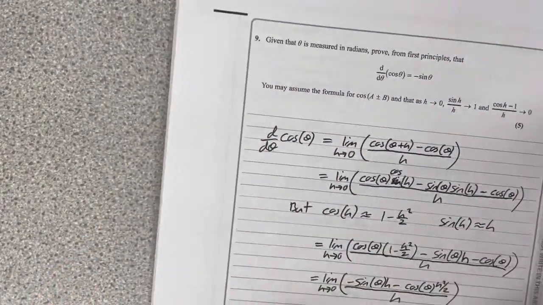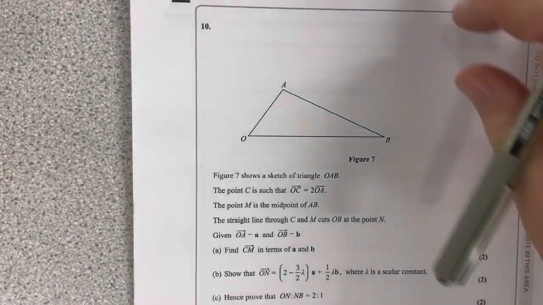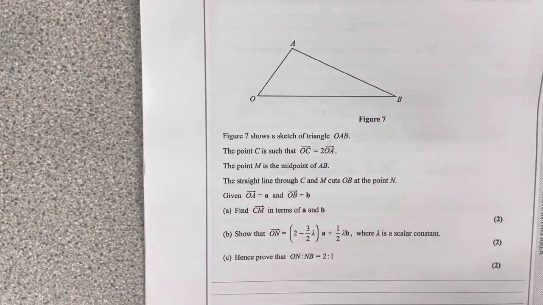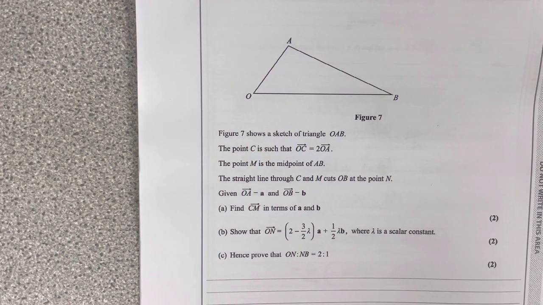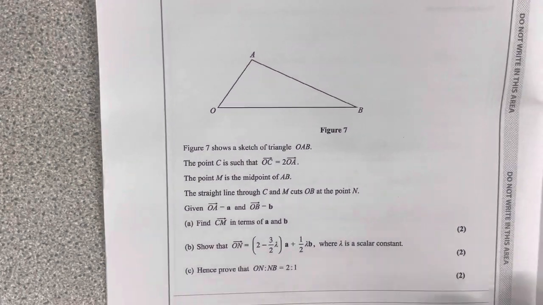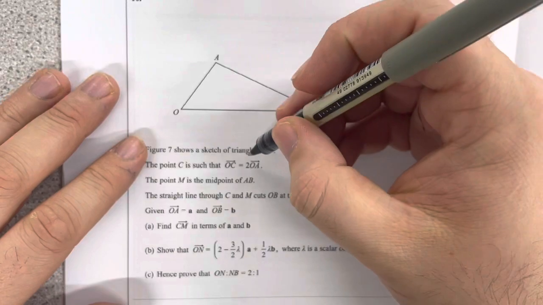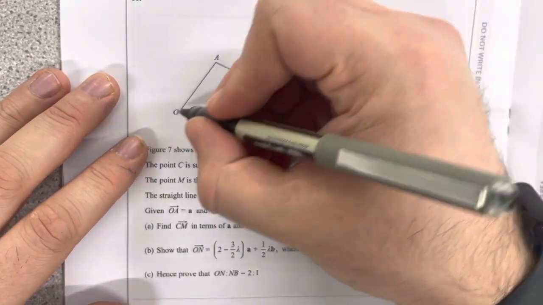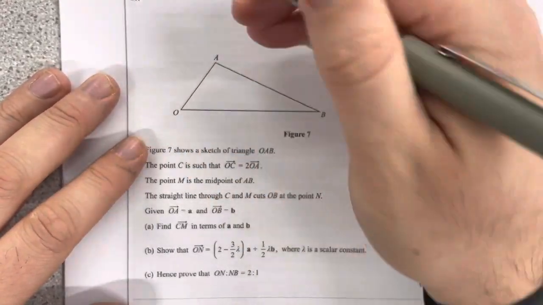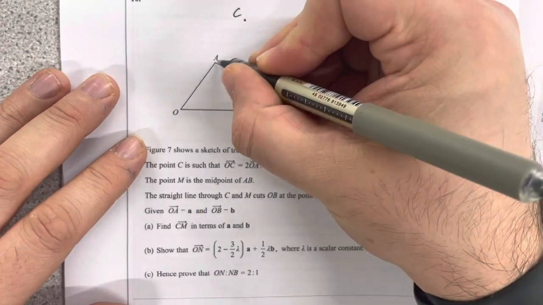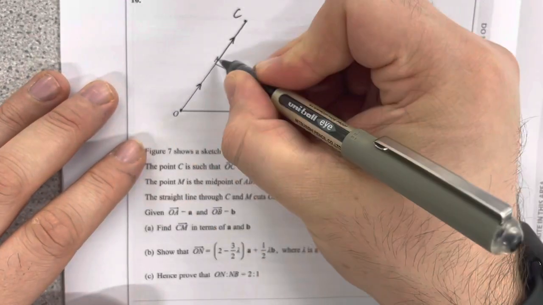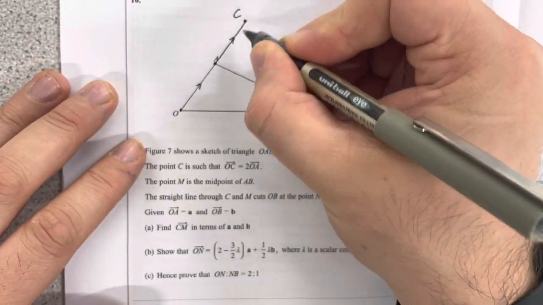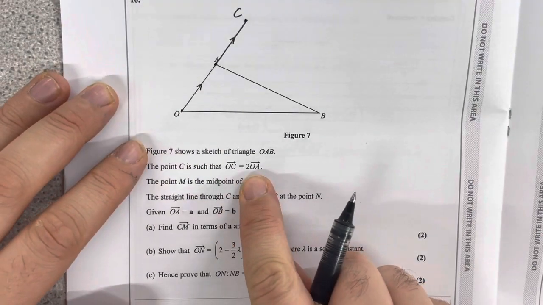Question number 10. Figure 7 shows a sketch of triangle OAB. The point C is such that OC is 2 times OA. It's vectors, so OC is 2 times OA. So C is going to be up here, about there-ish. There's my C, and those two vectors are the same. To get from O to A is the same as to get from A to C, because OC equals 2OA.